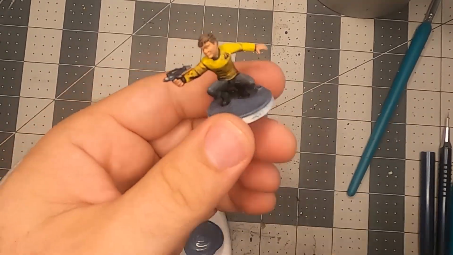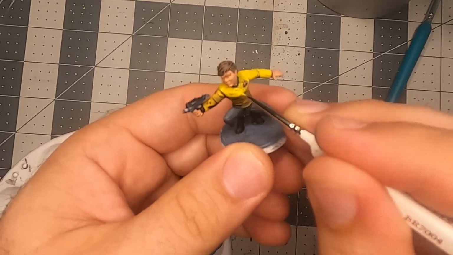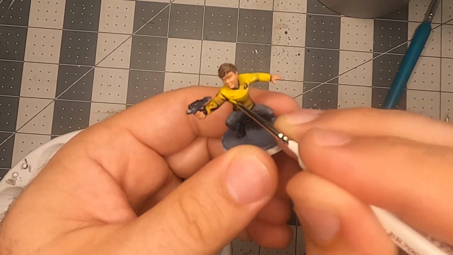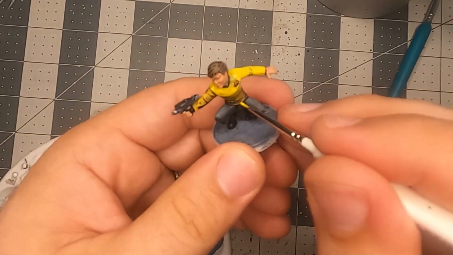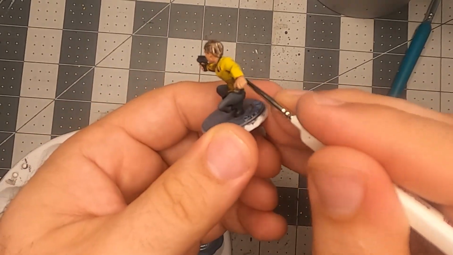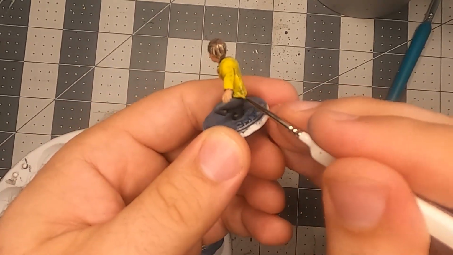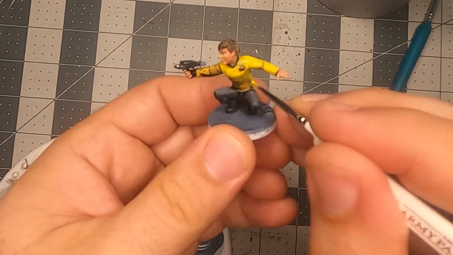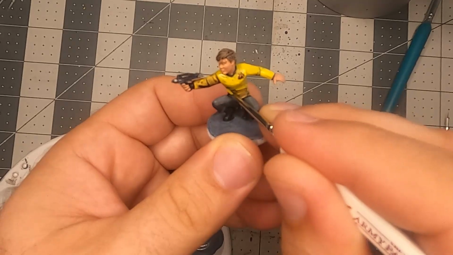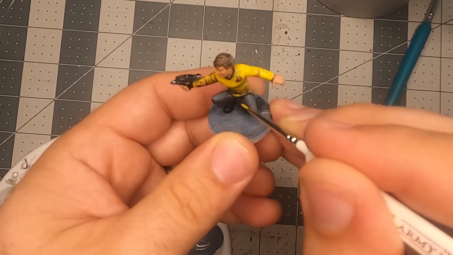Nonetheless, I end up going over this like 5 or 6 dozen times just to get the nice liquidy, smooth yellow, because you can see I have a lot of these patches right now with the black or the dark tones.